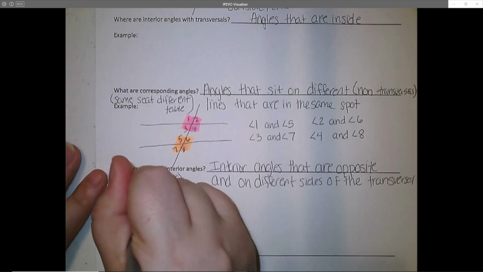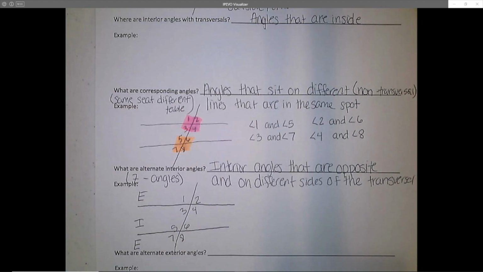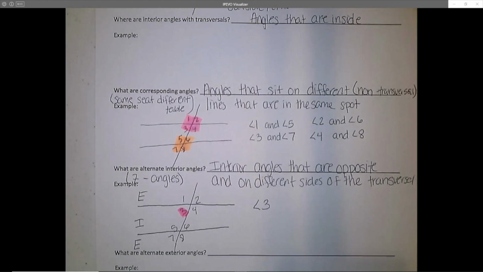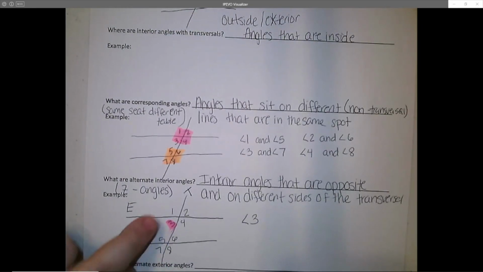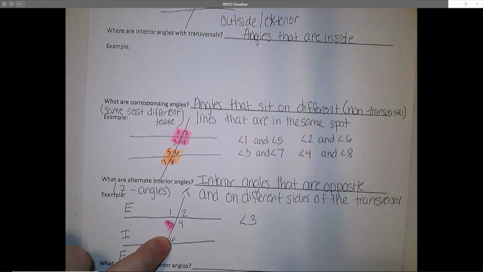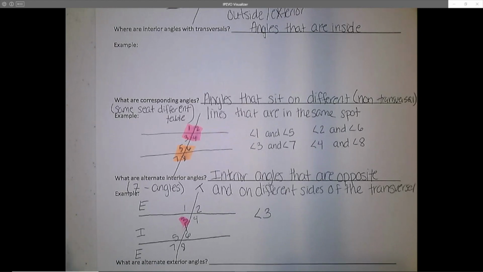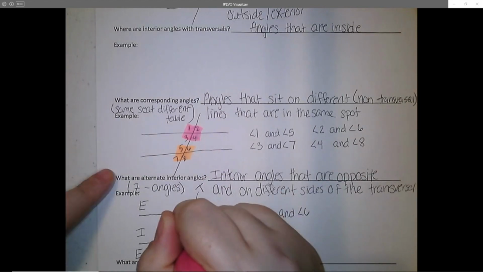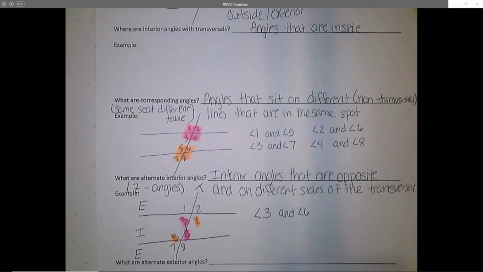Okay, first off, if I mark my interior and exterior, exterior is like the bread, interior is inside. So I'm going to choose an interior angle, I say angle 3. I'm going to look and say what is opposite and on the different side of the transversal. This up and down is my transversal, I'm going to put a T there. On the opposite side of the transversal is 4 and 6. 6 is the one that is opposite from it. I like to say alternate interior and exterior look like they form an X. So angle 3 and angle 6, those are alternate interior, as well as angle 4 and angle 5.